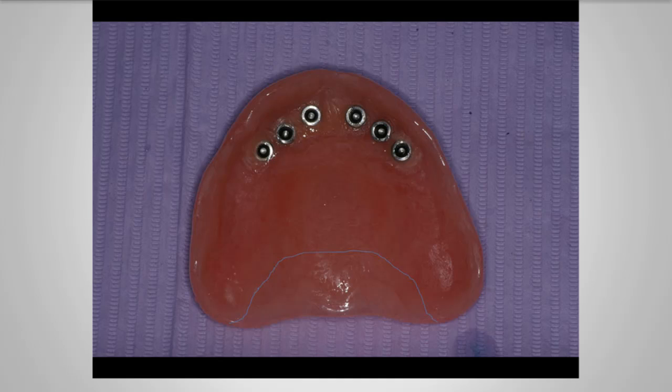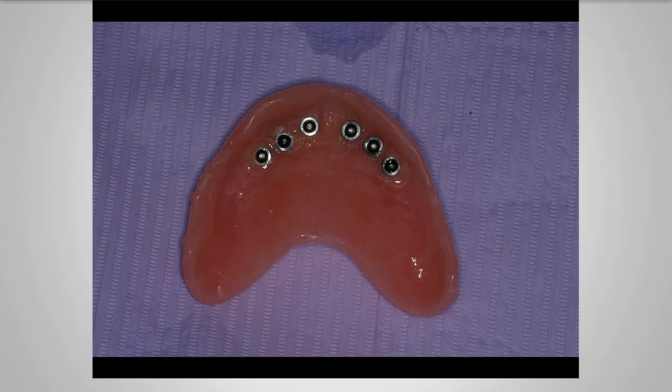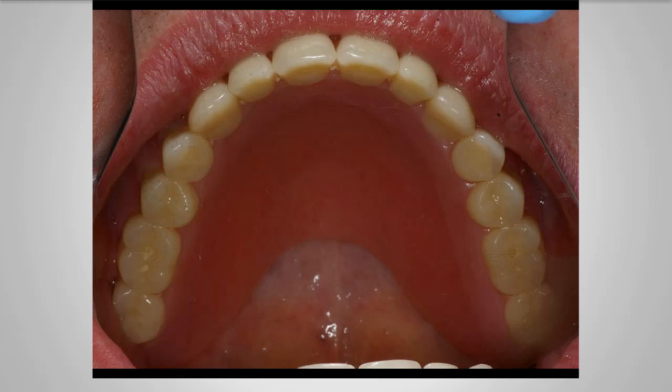Once the material has cured, we'll go ahead and relieve any areas that may be some excess flash. And now that he has a more retentive upper denture, our goal is to relieve this posterior palatal seal that was causing him to gag, as seen here. Now, in the patient's mouth, we can clearly identify that the palate is somewhat free of this denture.